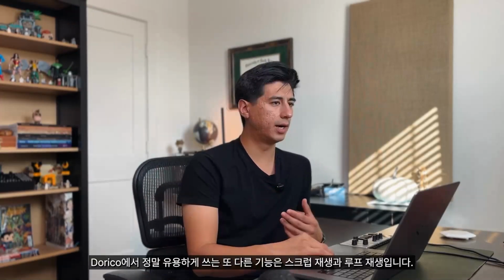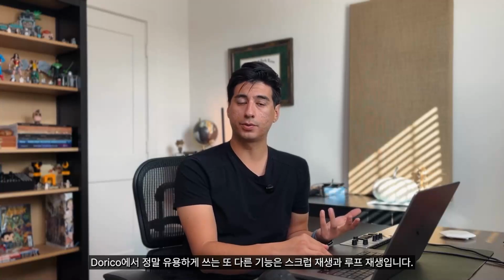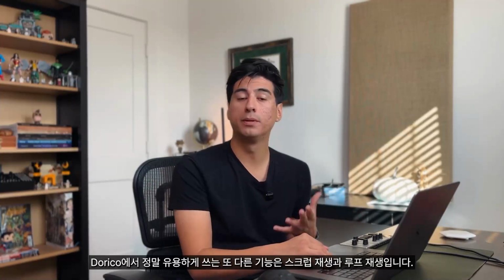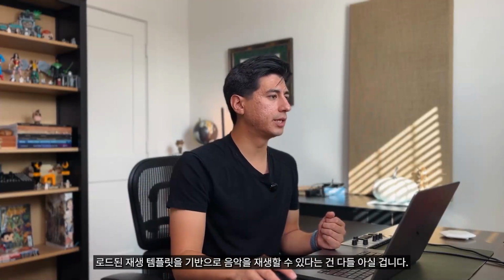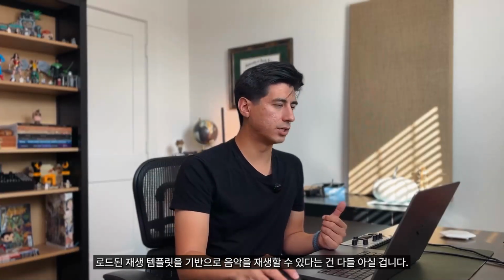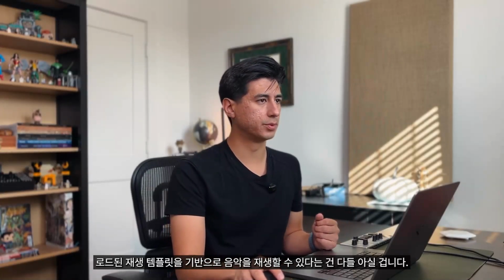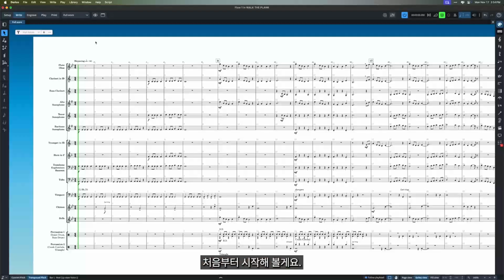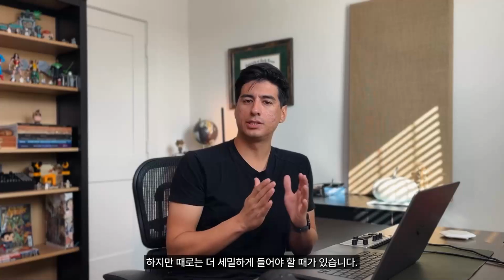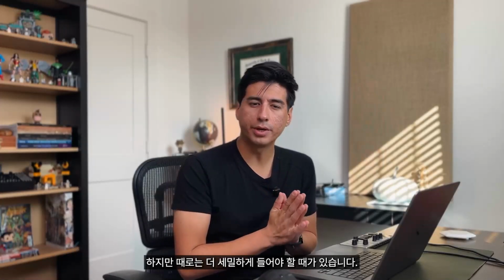More on that later. Now, another thing that I find incredibly helpful in Dorico is scrub and loop playback. So it's no secret that you can play back your music as you have it based on whatever playback template you have loaded up in your tune. So I'll just start from the beginning. But sometimes you just need to get a little bit more granular in what you're hearing back.